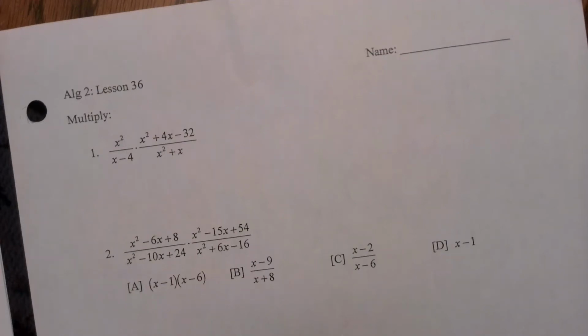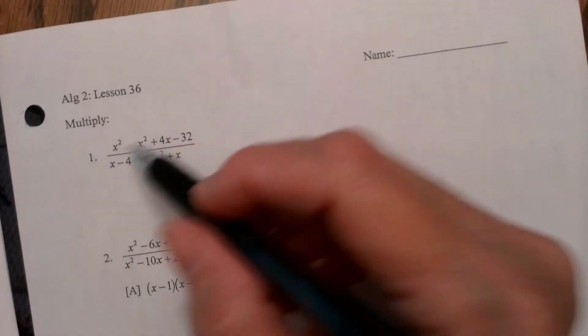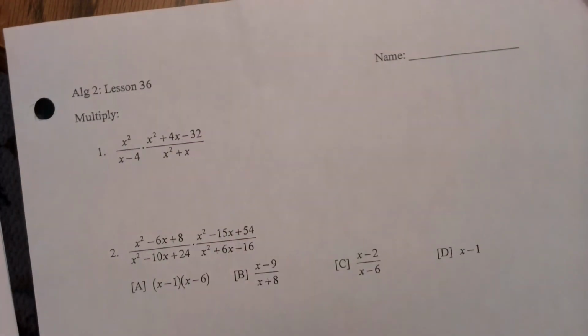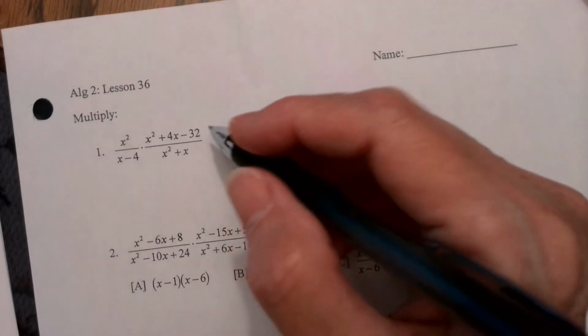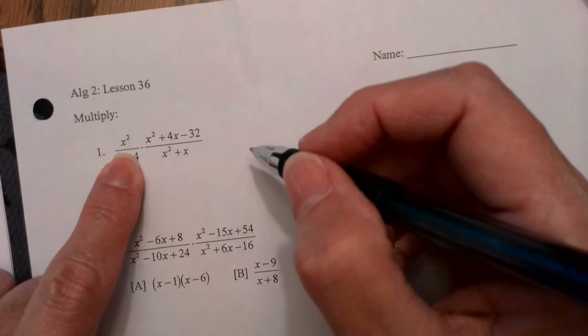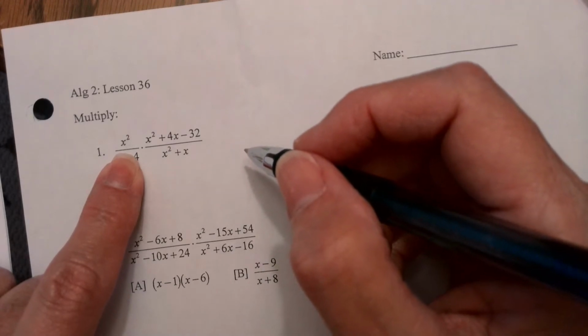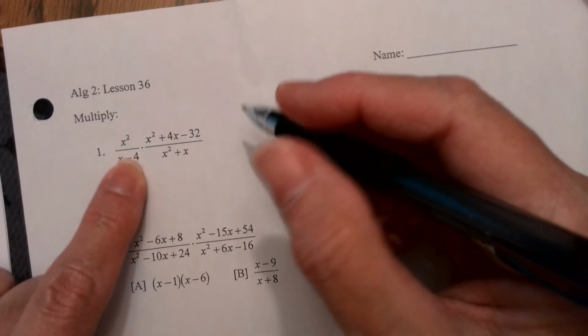Okay, lesson 36. So we're going to be multiplying these. Now the thing is, if we just multiply them out, then we won't be able to see if there's anything we can reduce. So we want to put it in factored form. Okay, what does that mean? Well, the factored form of x times x, of x squared, is x times x, right?